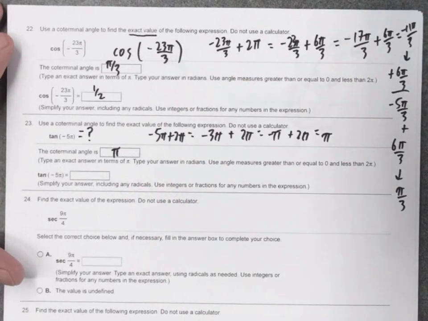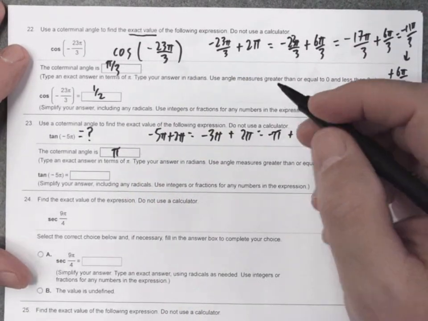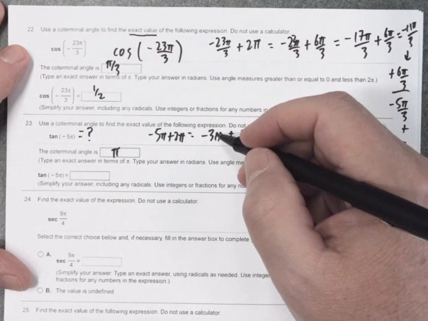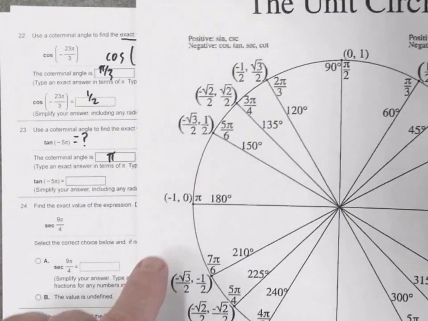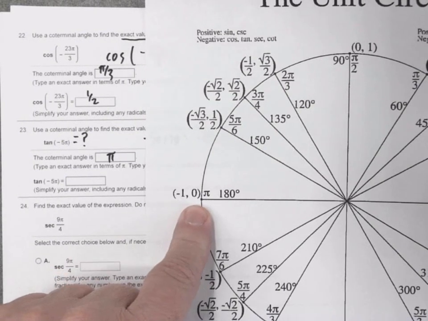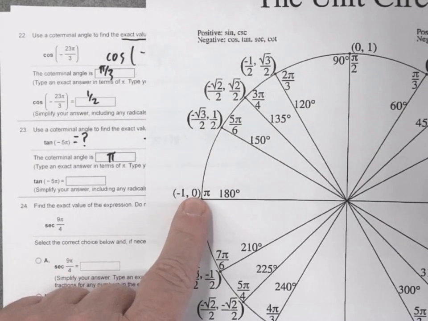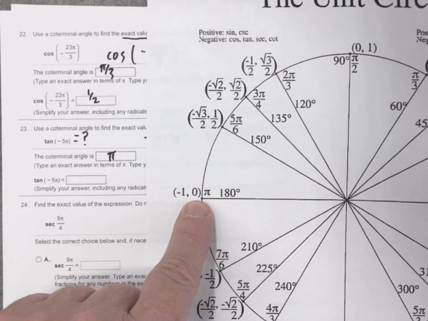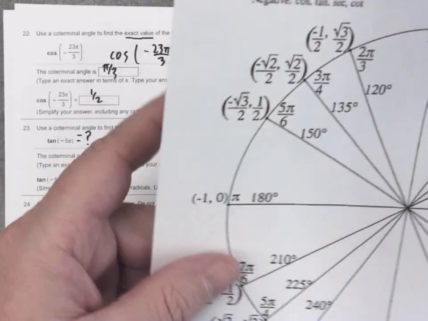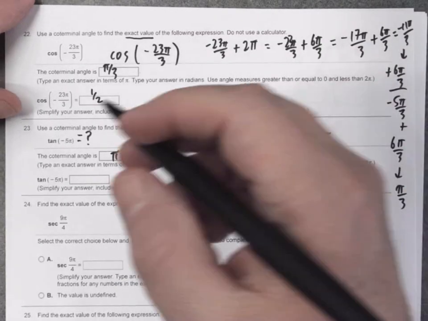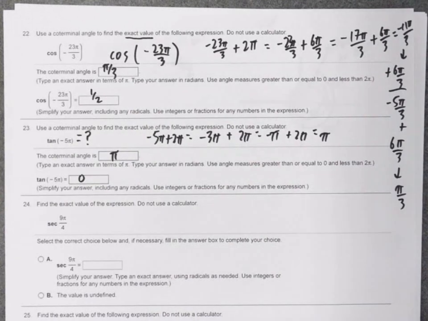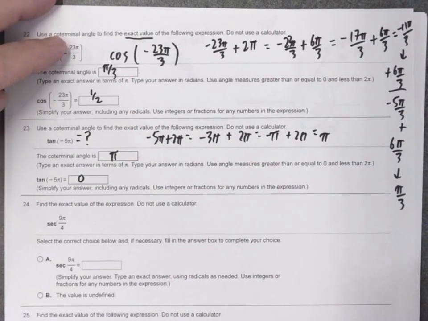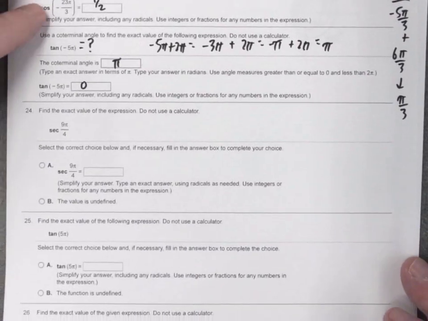So now the tangent of pi is, if you go to the unit circle, pi is over here. Tangent is always the sine over the cosine. So the sine is 0, cosine is negative 1, and the tangent is going to be 0. So the tangent of negative 5 pi is 0. All right, a few more. I just want you to get lots of practice on these.